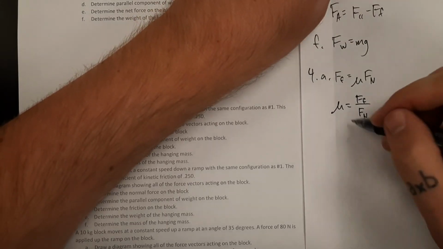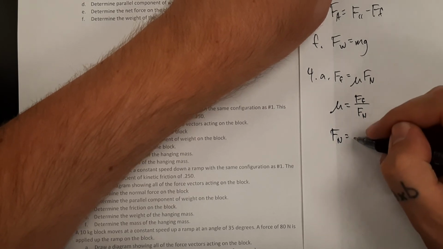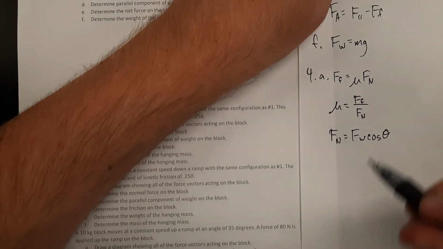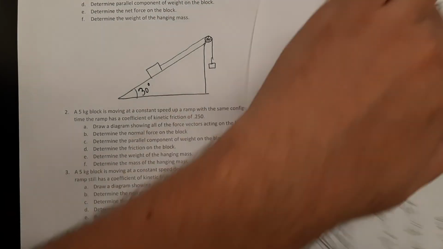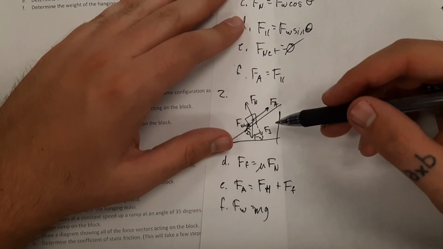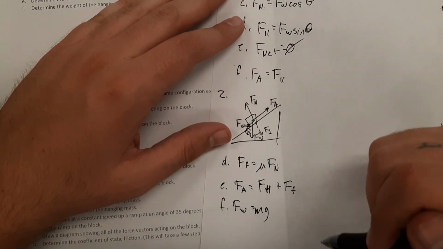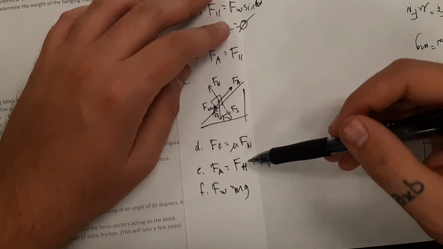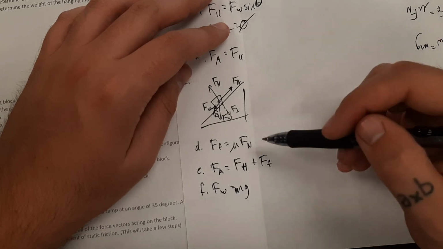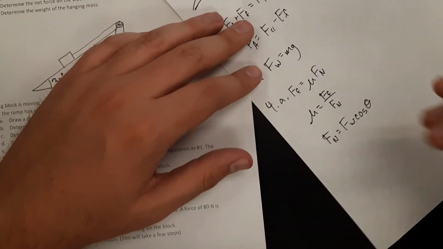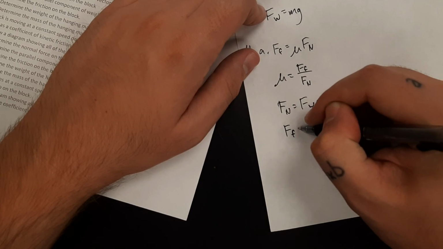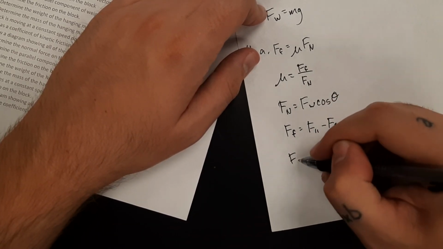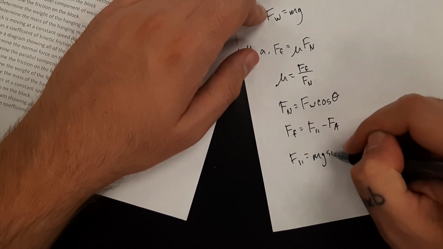We can find Fn. Fn is just weight times the cosine of our angle. Cool, so we got a way to find that. Our Ff, so thinking about our friction here, we already dealt with that. All of our downward forces are equal to all of our upward forces. Basically, Fa, which was 80 newtons, is equal to our parallel component plus our friction. So solving for friction, we're just going to be subtracting F parallel over. So Ff is going to be F parallel minus Fa. And F parallel is just mg sine theta.